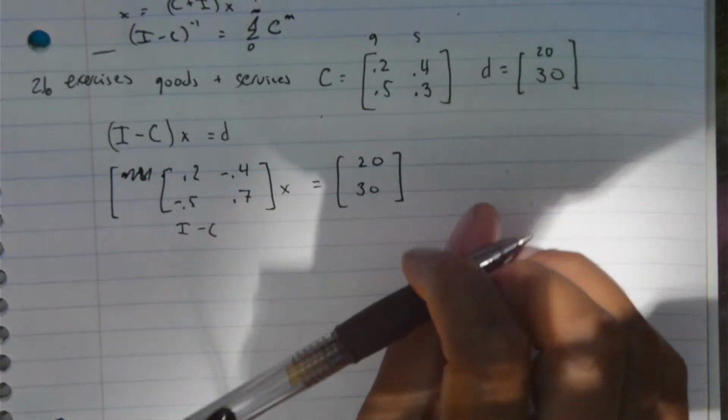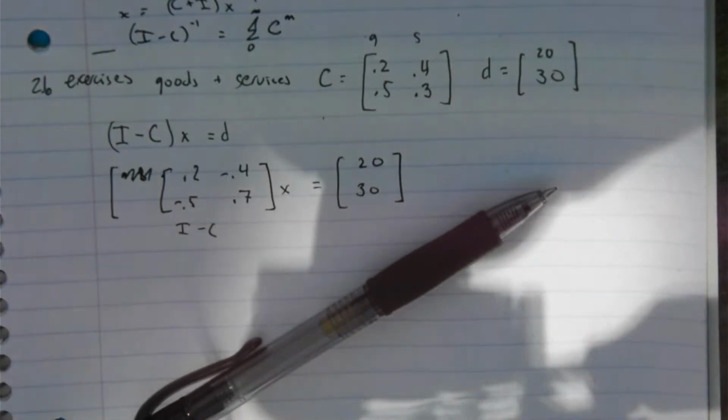So now, let's see, what did the problem say? It didn't say actually solve it. It just said set it up.